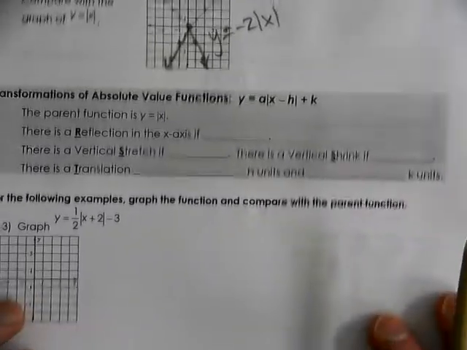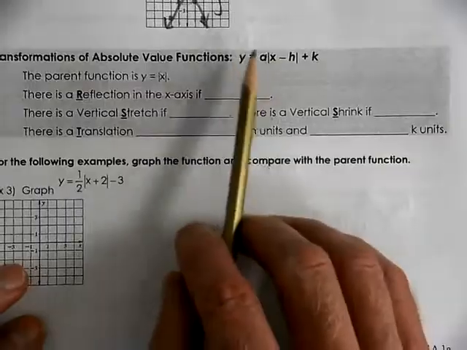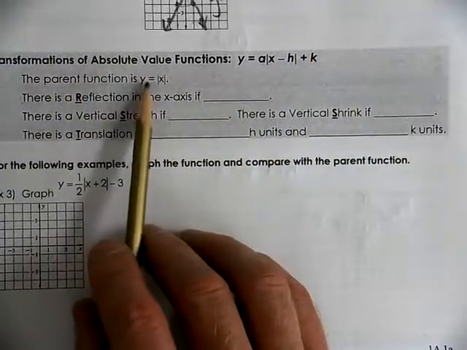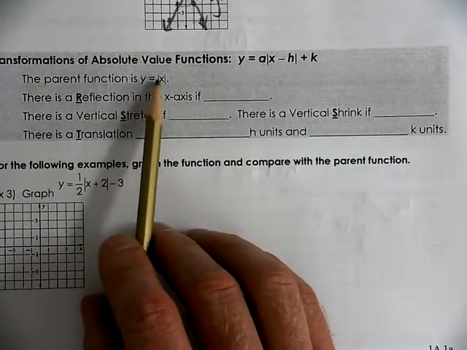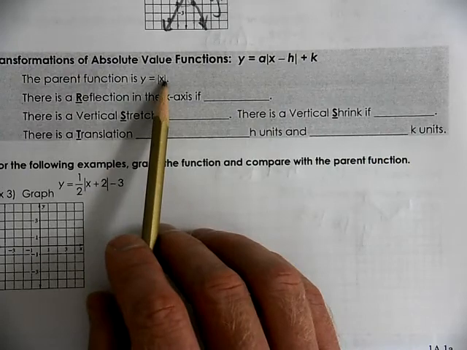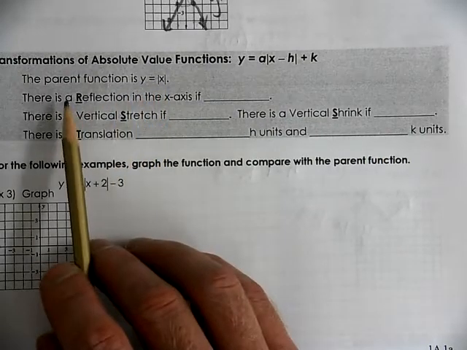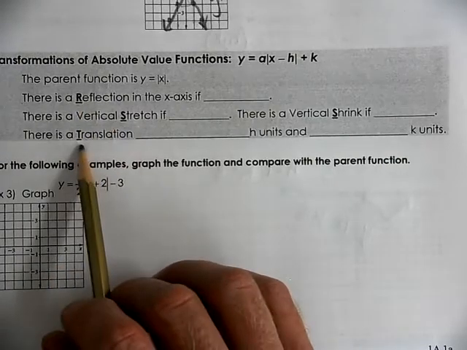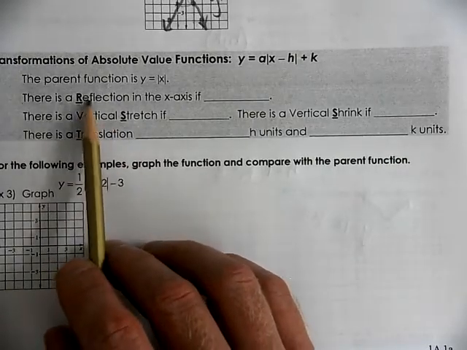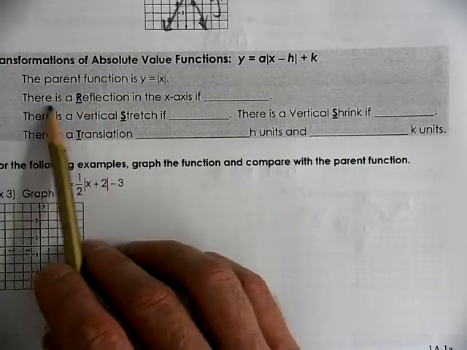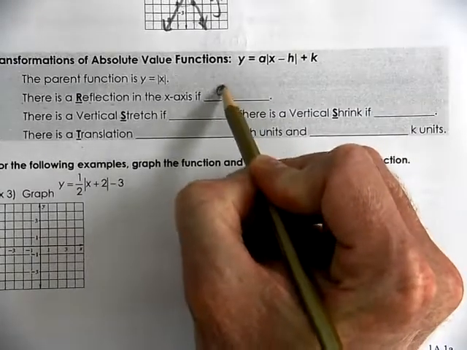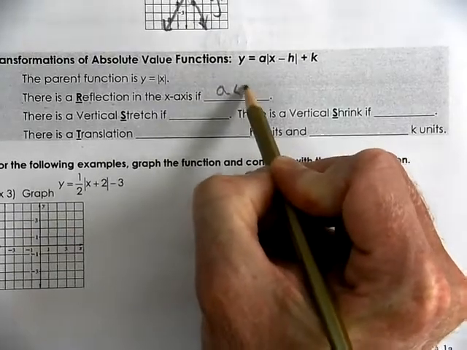For our last example, we're going to combine. We're going to have an a value and a translation. So we know our parent function is y equals the absolute value of x. When we talk about a concept called RST, that's giving us a reflection, and we get a reflection if the a value is less than 0.